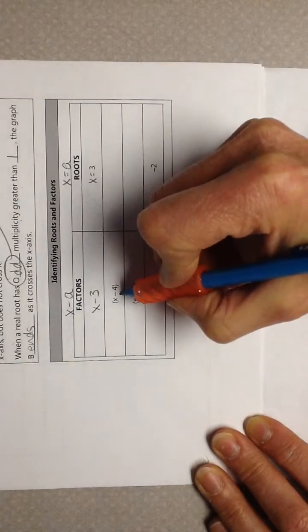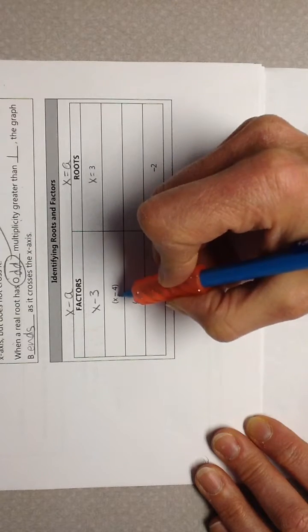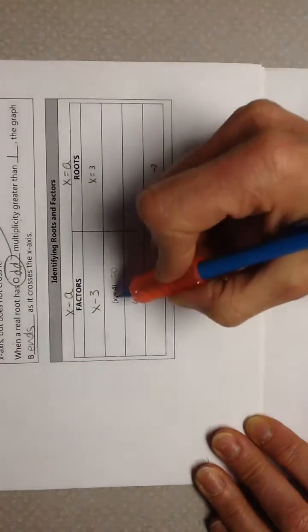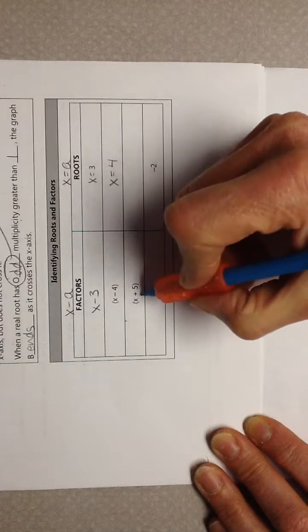If I have the factor, if I set this equal to 0, I bring it over, so I'm going to set this equal to 0, bring the 4 over, and the root is x equals 4. So x, this is the factor part. When we find the roots, it's like setting it equal to 0 and solving for x.